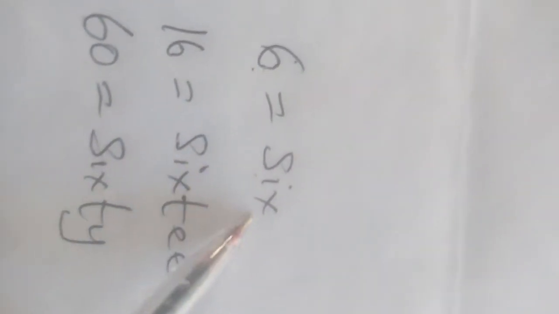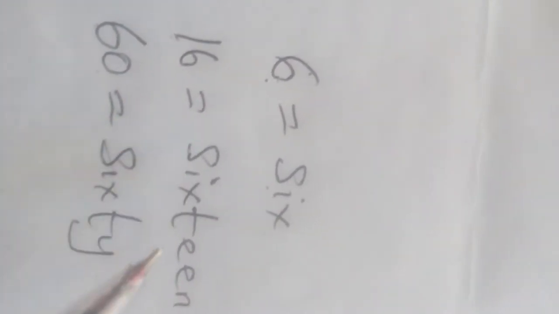But look at 6, S-I-X, 6. Look at 16, 1 and 6, 16, S-I-X-T-E-N, 16. And look at 60, 6 and 0, 60, S-I-X-T-Y, 60. So you need to teach a child to be able to differentiate these numbers so that there will be no mistake at all.